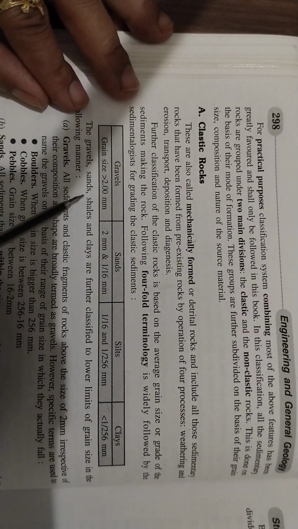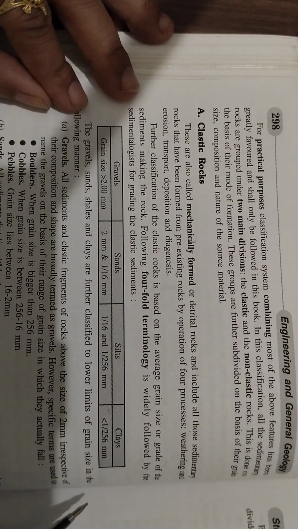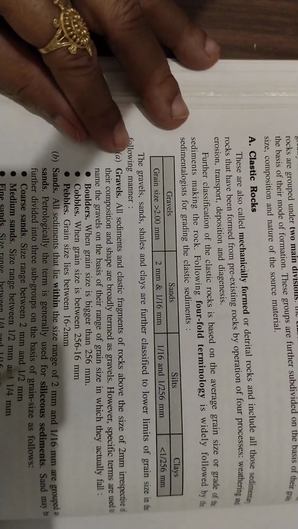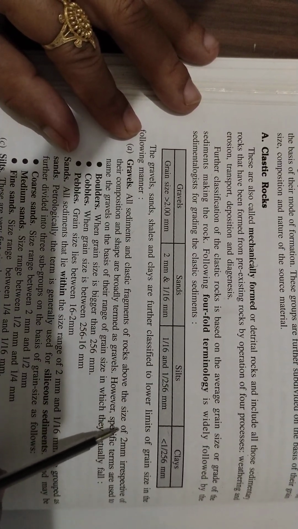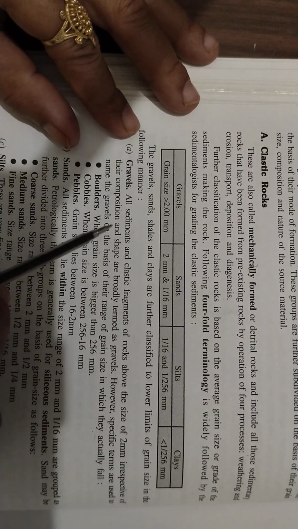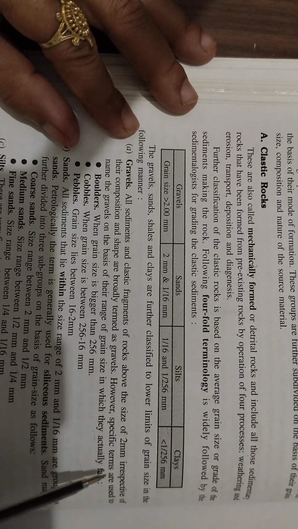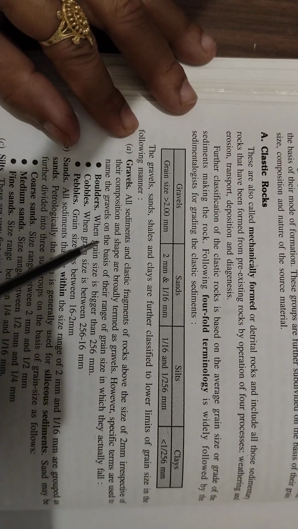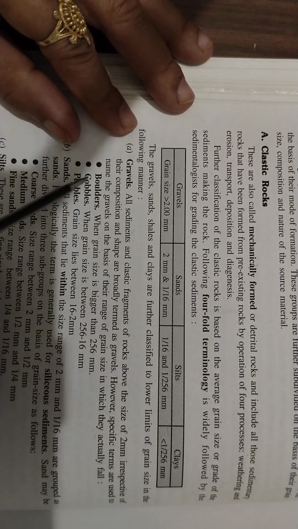The gravels, sands and clays are further classified to lower limits of grain size in the following manner. Gravels: all sediments and clastic fragments of rock above the size of 2 millimeter, irrespective of their composition and shapes, are broadly termed as gravels. However, specific terms are used to name the gravels on the basis of the range of grain size in which they actually fall.